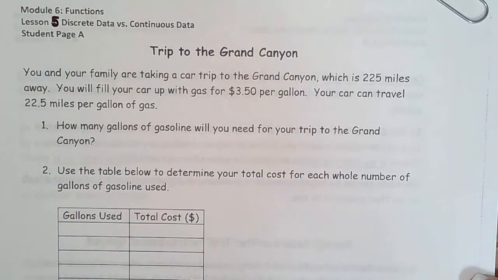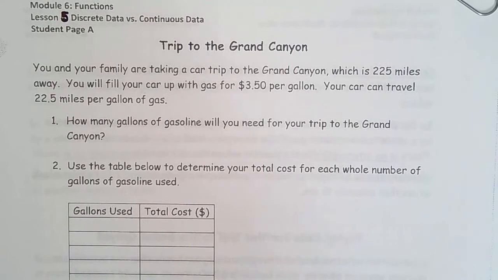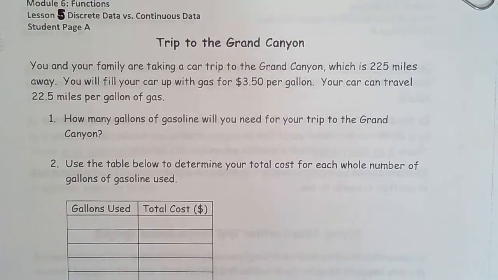If there's stuff that is redundant, then I'll try and cut it out so this doesn't go on forever and ever, but we'll do the best we can. I just want to make sure you're super ready for the Module 6 test.